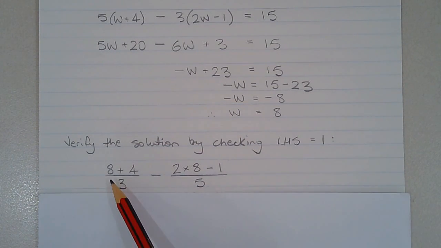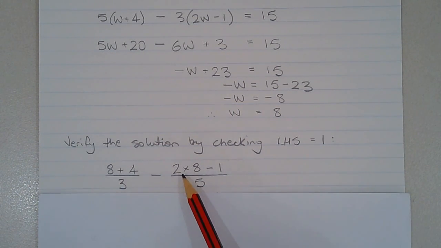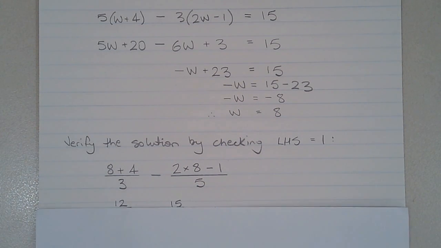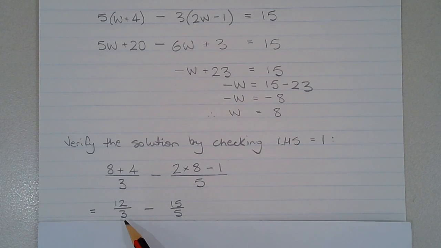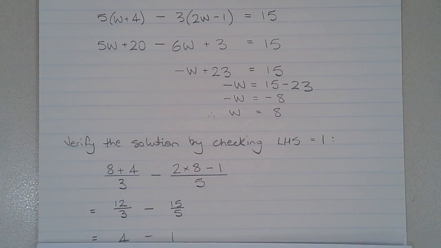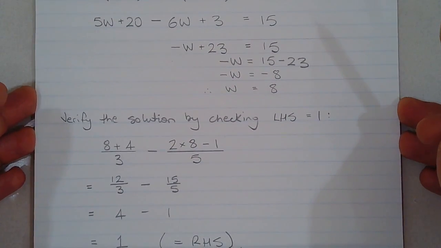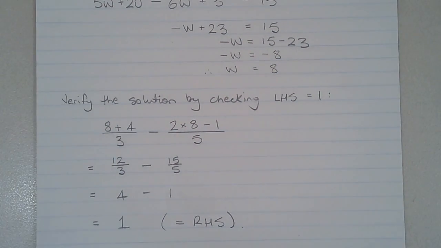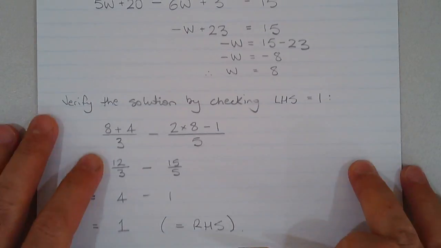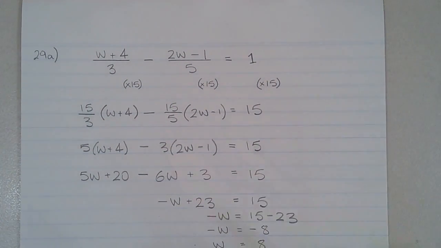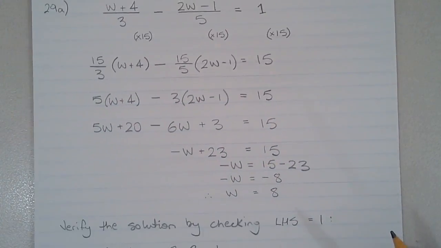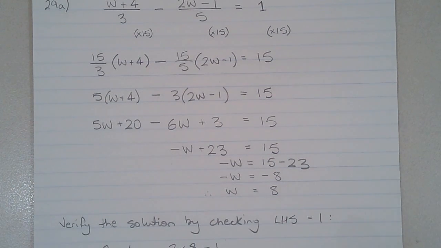So the left-hand side is (8 plus 4) over 3 minus (2 times 8 minus 1) over 5. And evaluating that, we get 12 over 3 minus 15 over 5, which equals 4 minus 3, and that equals 1, which equals the right-hand side of the original equation. So therefore, we are confident that W equals 8 is the correct answer.